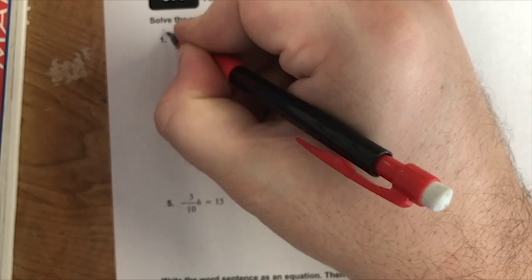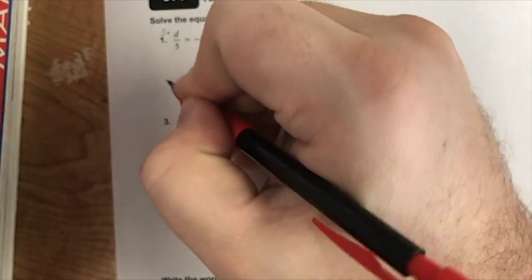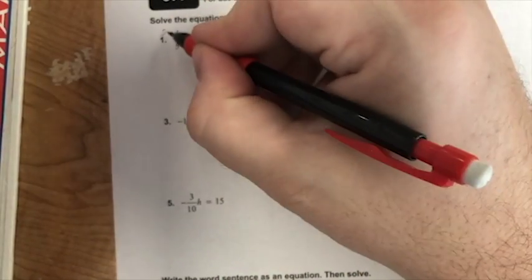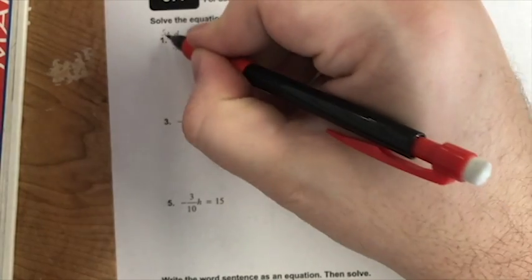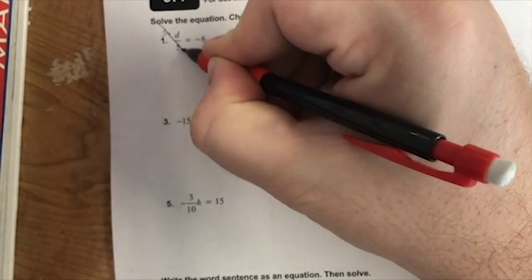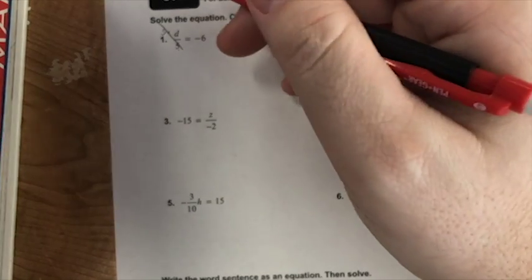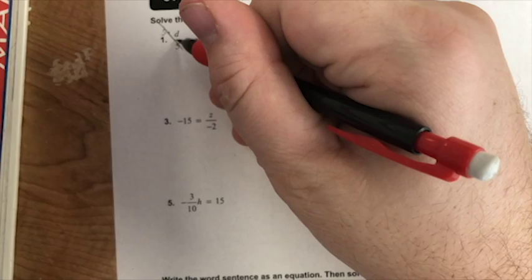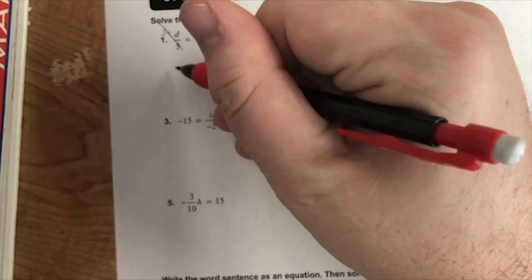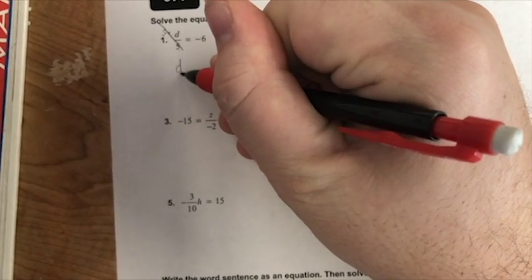What happens is this 5 and this 5 cancel out. They don't become 0 like when we add and subtract, but they actually become the number 1. What's left brings down a D.